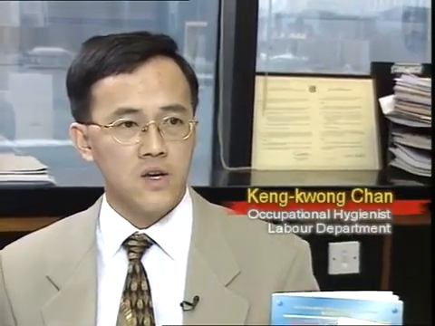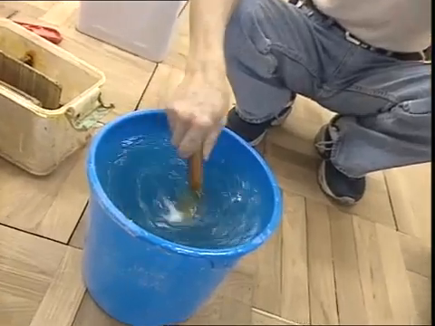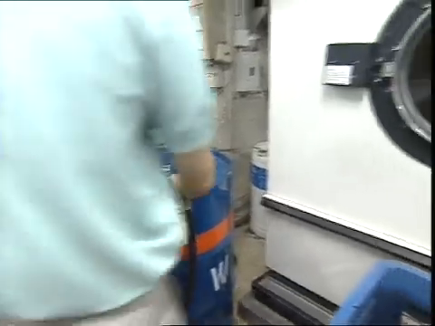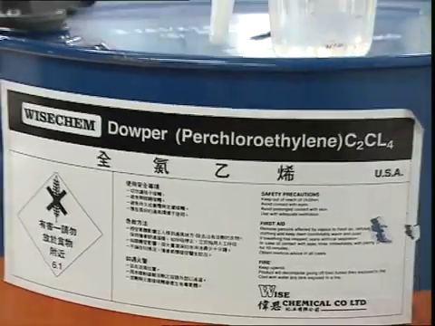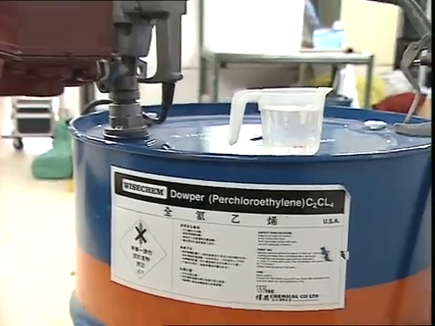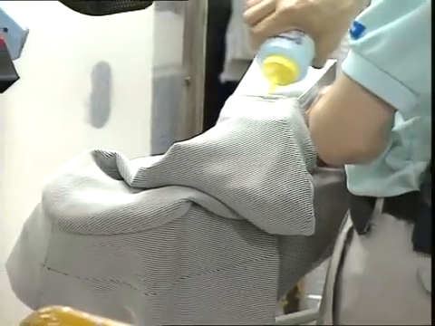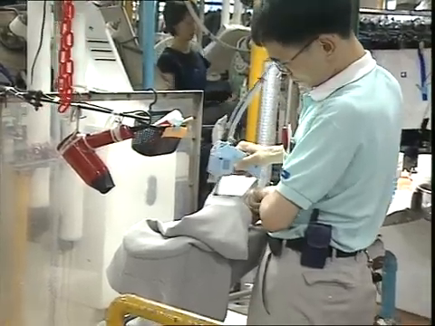Some organic solvents are toxic and highly volatile, hence posing a health hazard. You must take special care whenever you handle these solvents. Who is more prone to be poisoned through the use of organic solvents? They're mainly workers in the following categories. Dry cleaning workers are in contact with dry cleaning chemicals. And garment manufacturing workers use similar solvents to remove dirt.